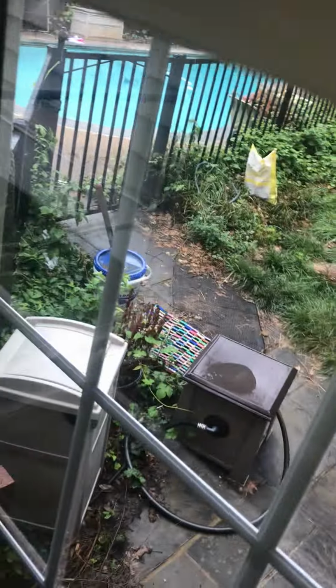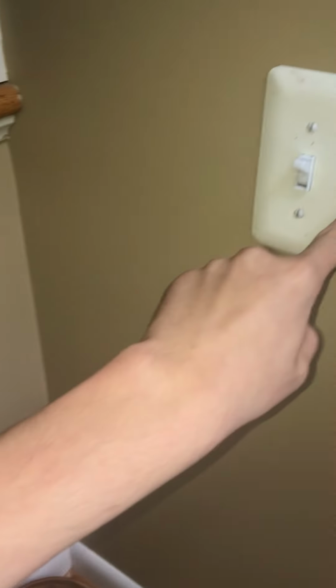The light in the backyard and the switch for them. There are lights in my swimming pool, and there are switches for them. And there is a light in the adult beverage refrigerator, and there's a switch for it on the wall in there.